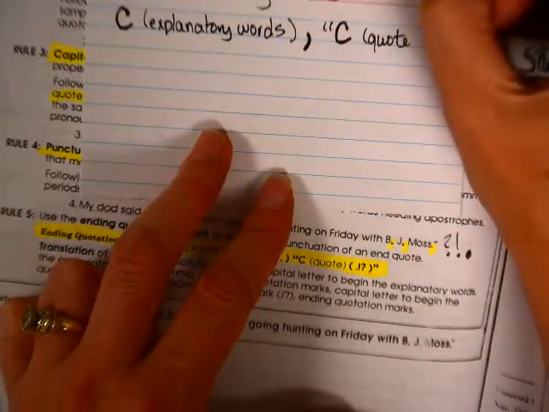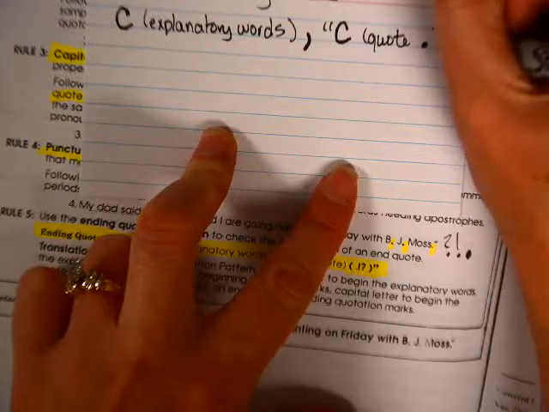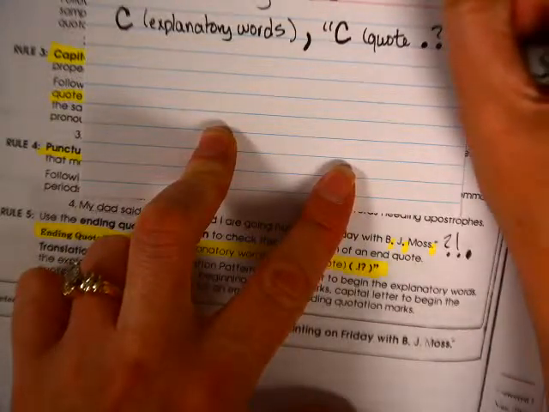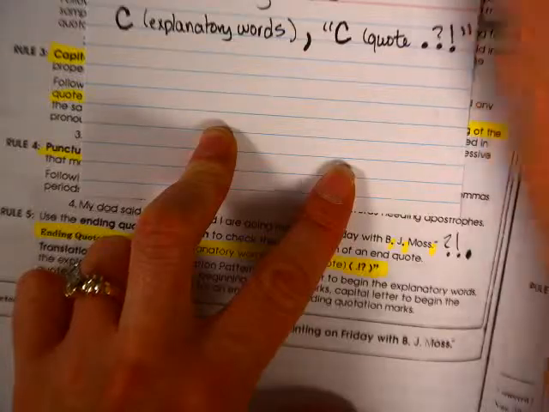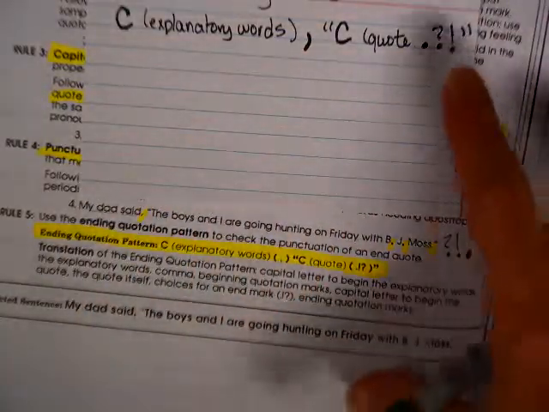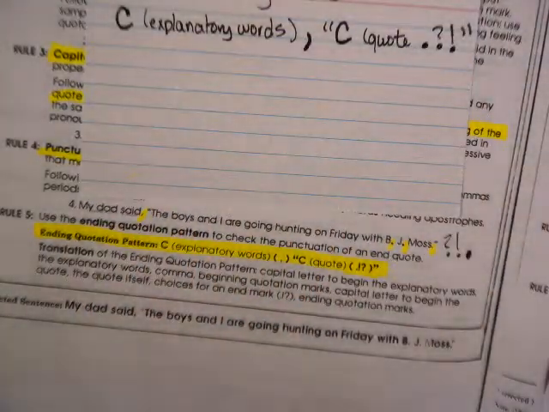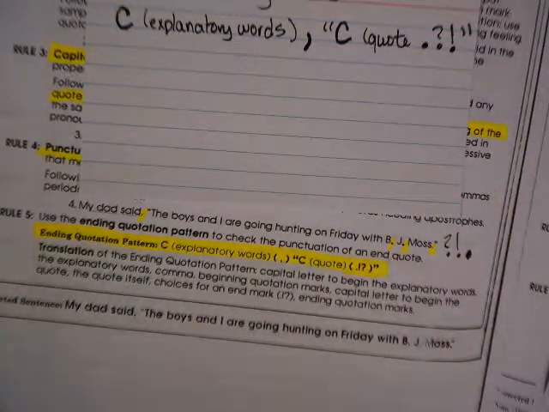And this time I can end with a period, an exclamation mark, or a question mark. And then I'm going to end my quotes. So still the punctuation has to stay inside the quotation mark. And then we're going to write an example.